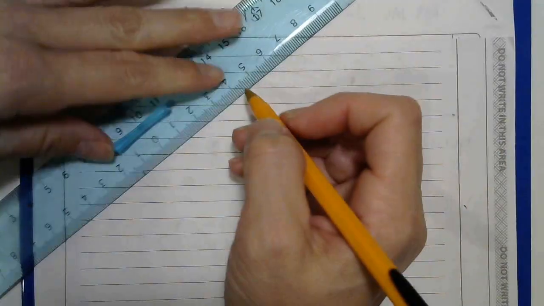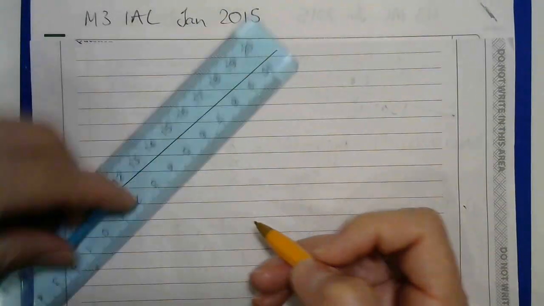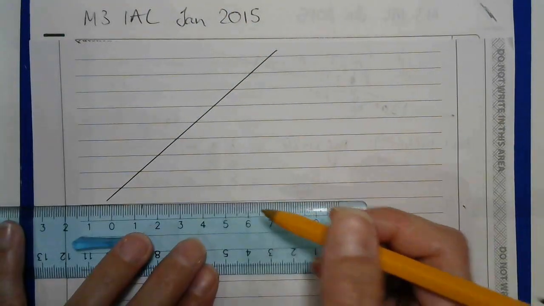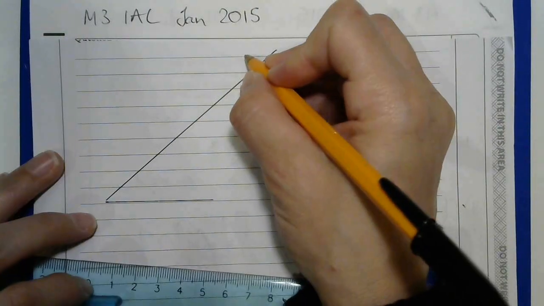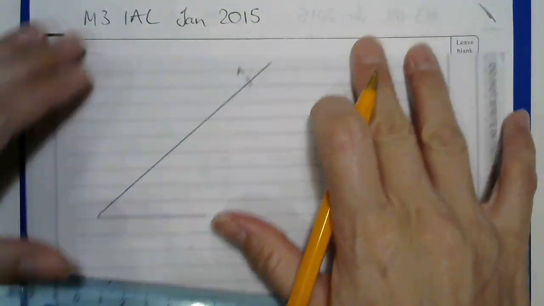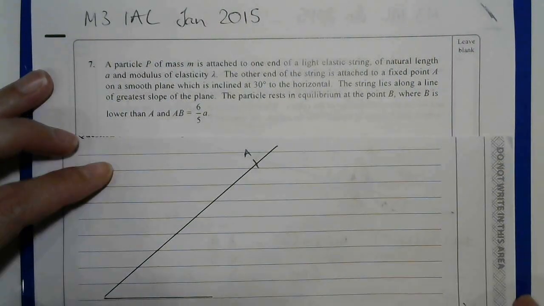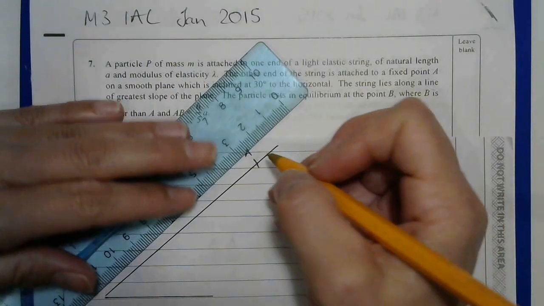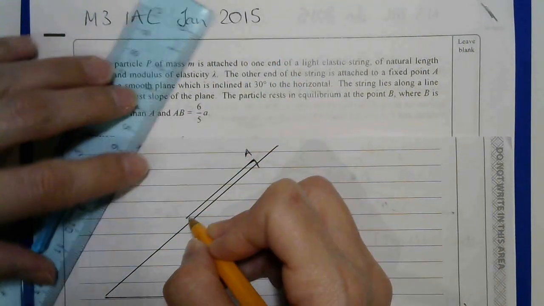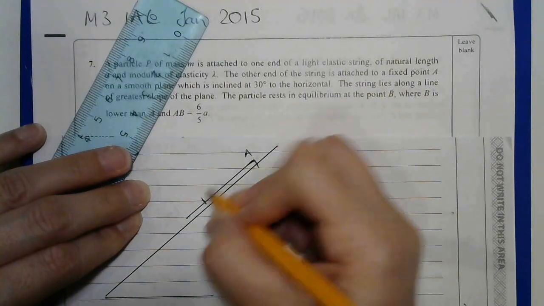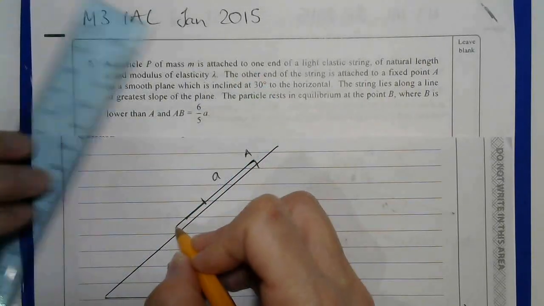So the very first thing that I'll do is draw quite a sloped slope, reasonably big. And I have this point A, which the string is attached to. And then the string will lie down the slope, and I have the natural length, which they said was a, and then I'm not drawing this to scale.